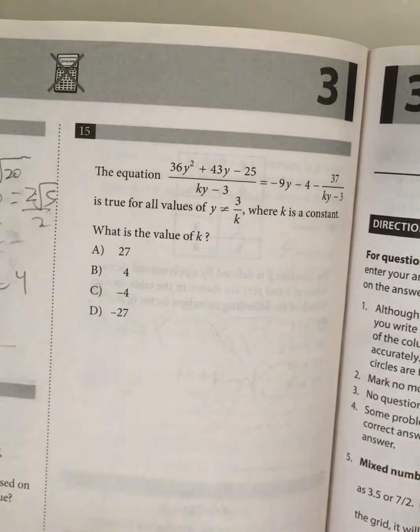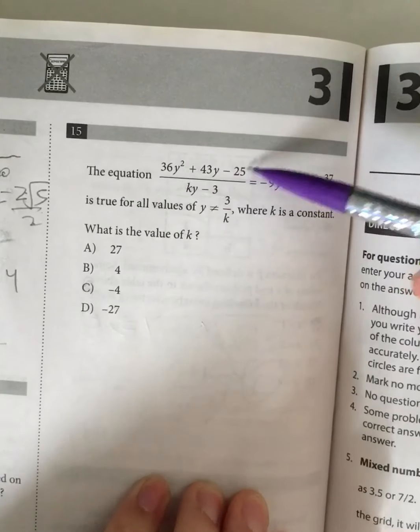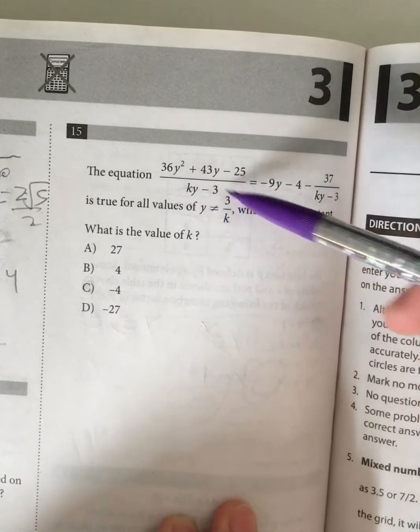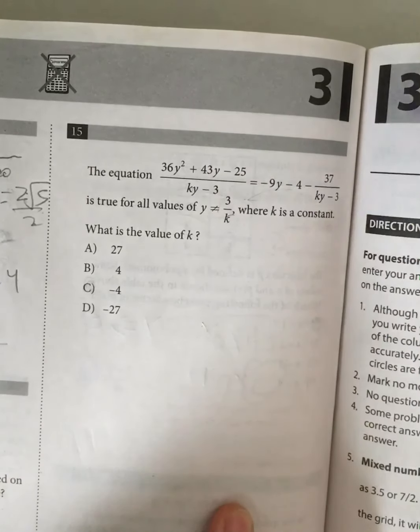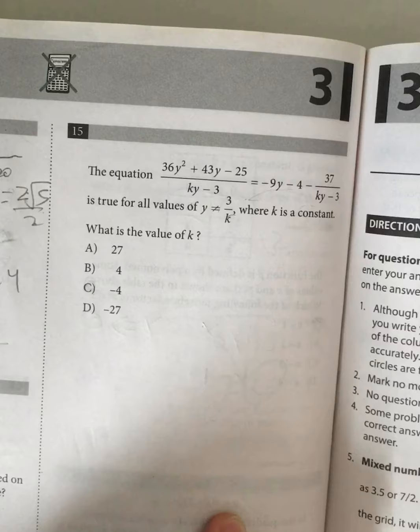Alright, moving on. Question 15. The equation (3y squared + 43y - 25) over (ky - 3) is equal to this right here, and is true for all values of y not equal to 3 over k, where k is a constant. What is the value of k?